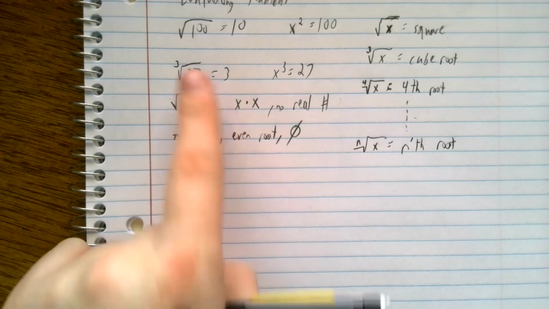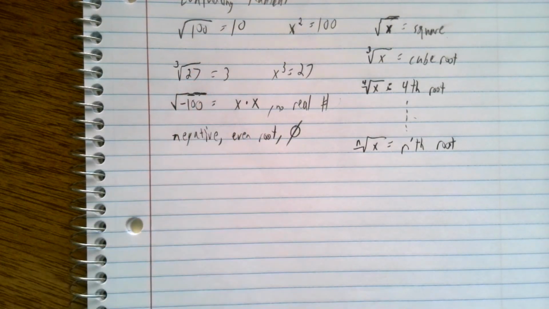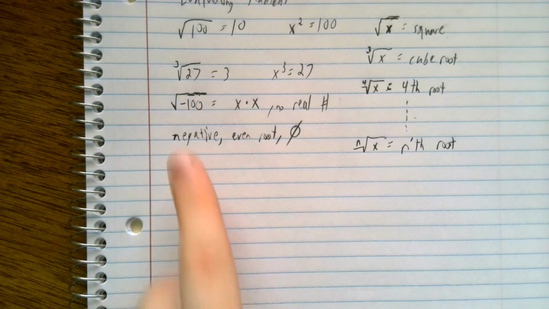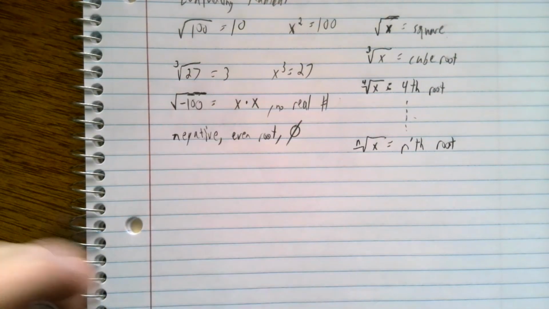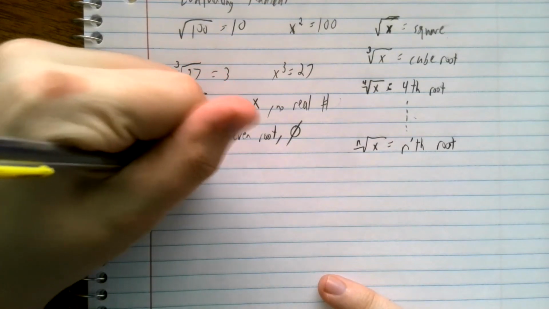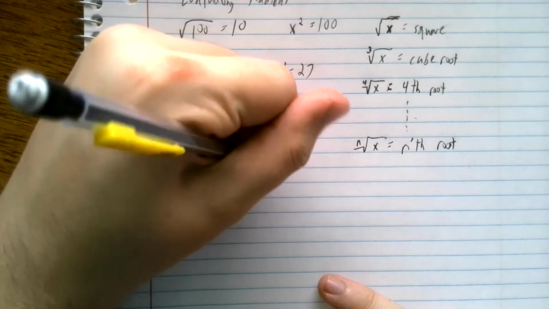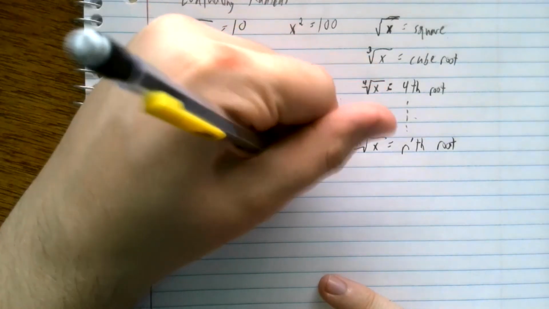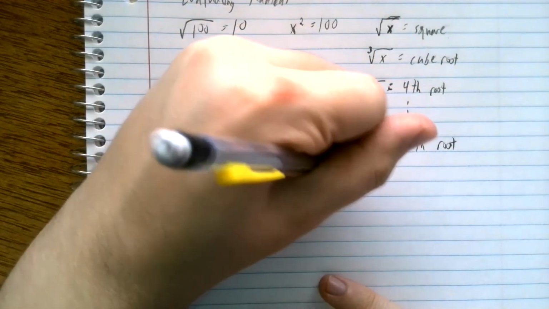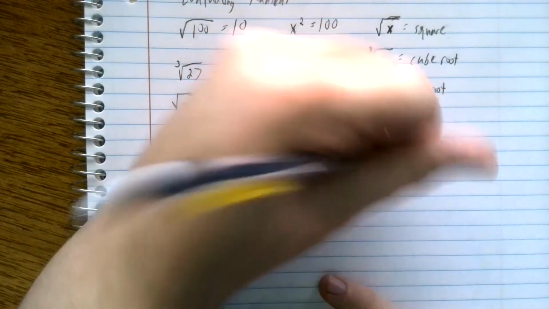You could have a real solution for something to the third root or the fifth root or so on, right? You could have something when you have an odd root. So if you have a negative with an odd root, you could have a solution. And in fact, you will have a solution every time, right? You just have to find out what it is.